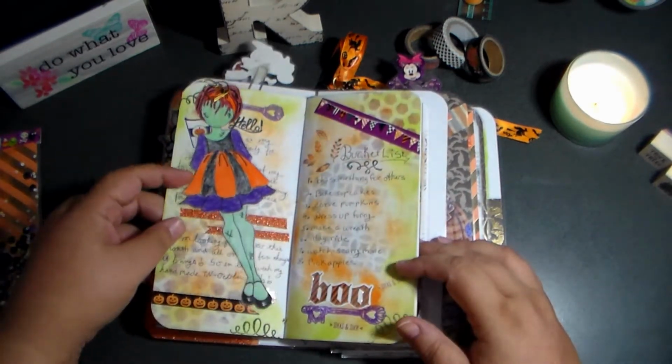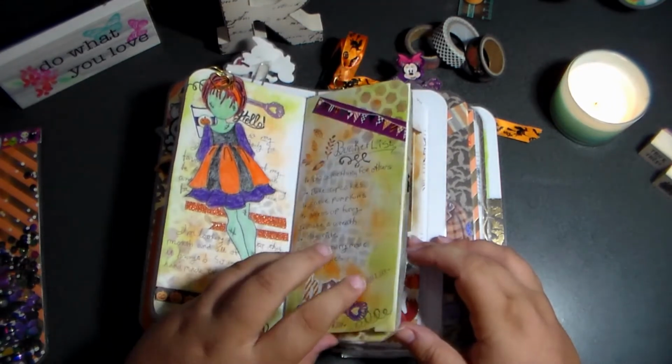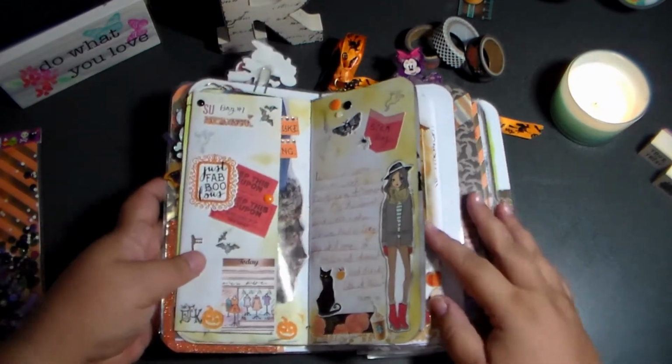You guys have already seen this page. This was my intentions page and my bucket list. And so this is day 1.